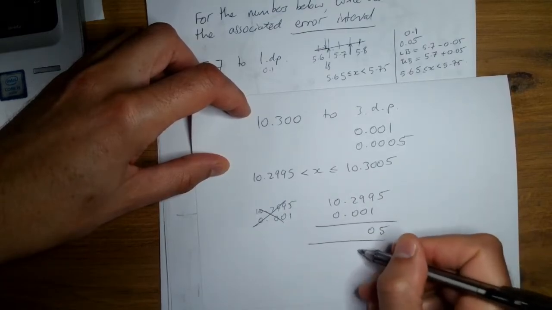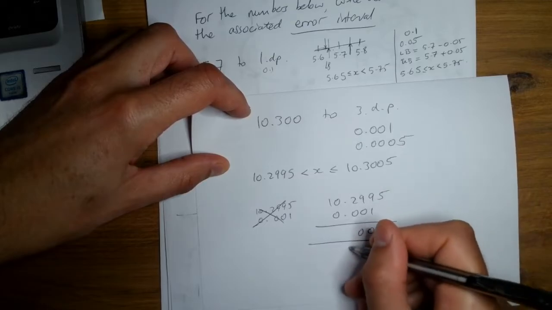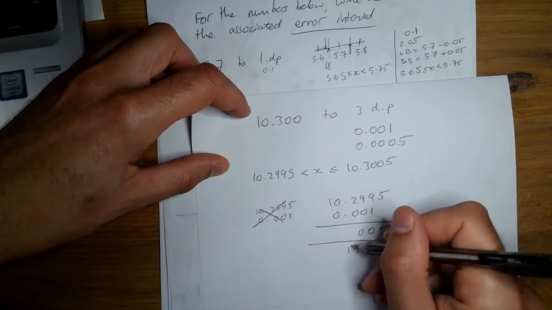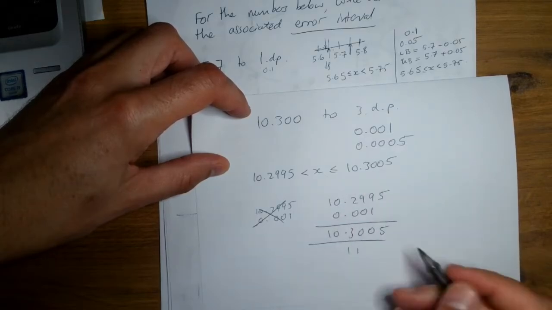9 plus 1 is 10. 0, carry the 1. 9 plus 1 makes 10. 0, carry the 1. 2, 0 and 1 makes 3. Then the dot. Then 0. Then yes, we've got that number.